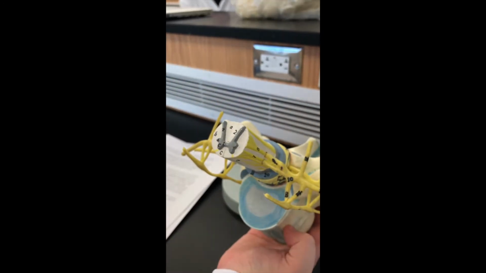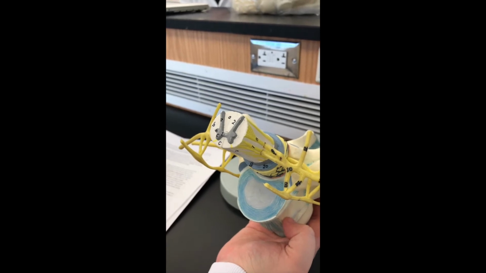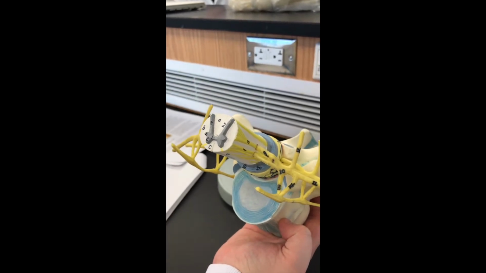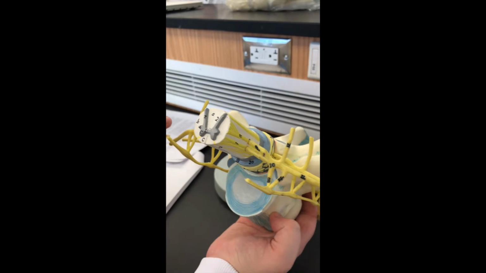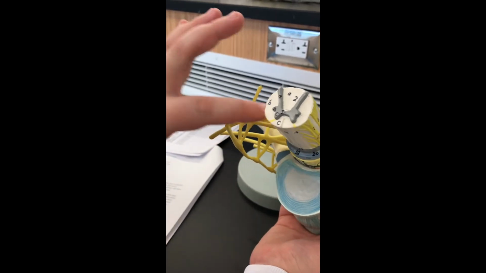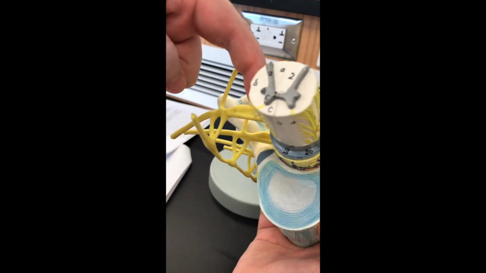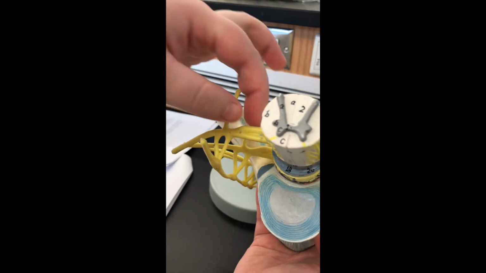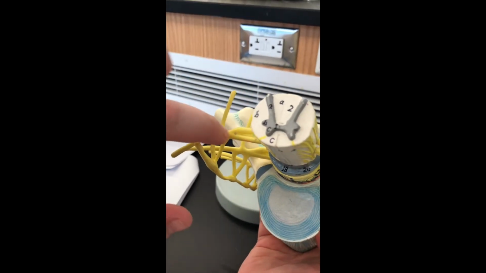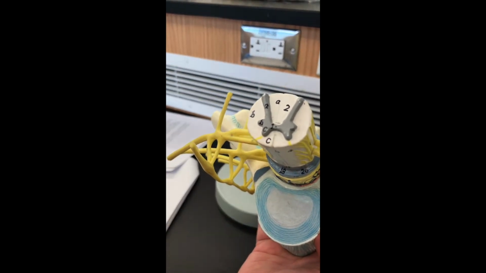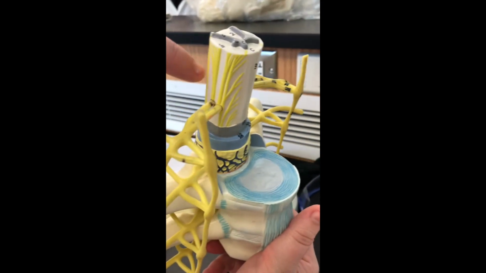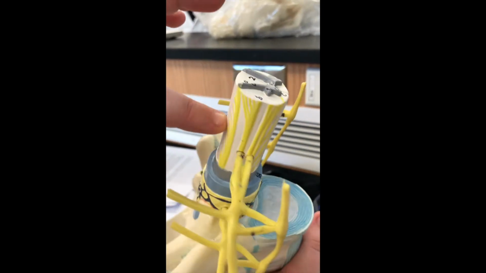The spinal nerves, it's like this going into these two roots. So you have, this is the dorsal root right here, and then this is the dorsal root ganglion, this like lump, and then you have the ventral root, and then those go into the rootlets, which are all these ways.